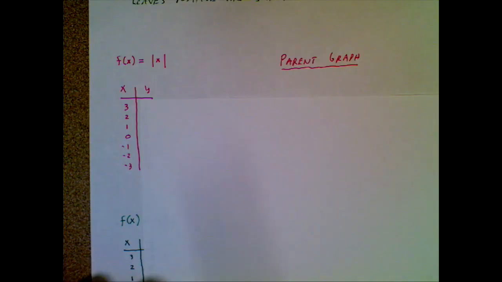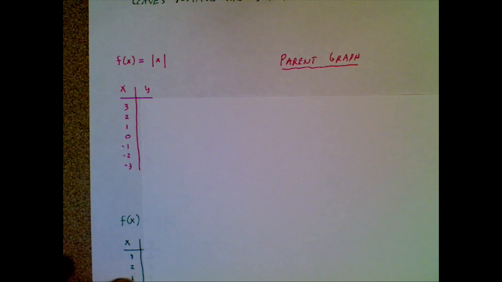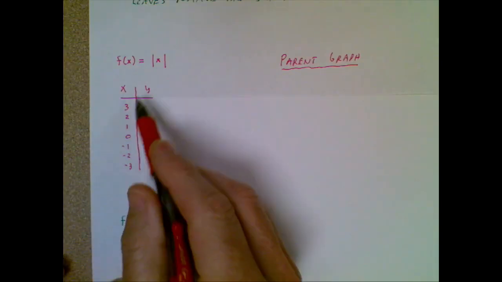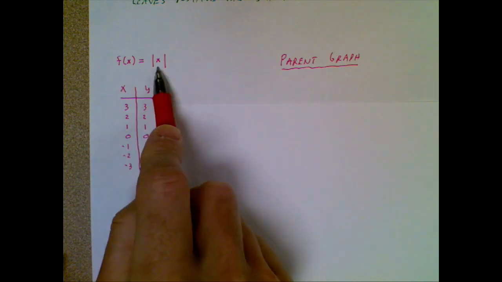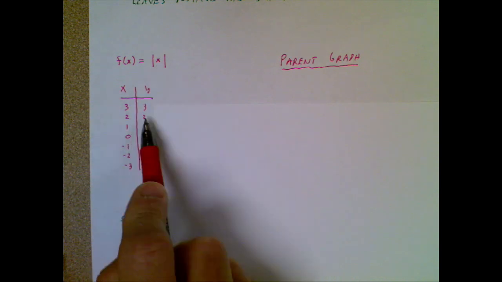So we're going to start by taking a look at the parent graph, the base absolute value function. And you could make a t-table, a chart, and plug in the 3, plug in the 2, plug in the negative 2. And when you do that, you would get this out, meaning if I plugged a negative 3 into here, I would get the absolute value of negative 3, which is positive 3. If I plugged a 2 in, it's already positive, so the outcome just remains positive 2. So what would that look like as a graph?